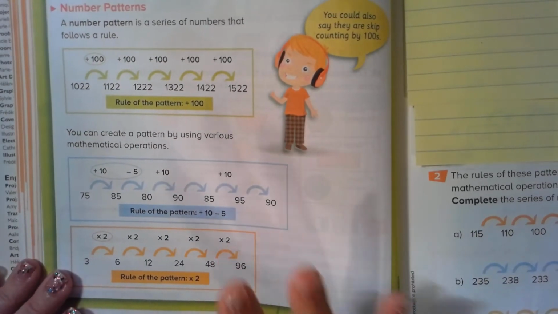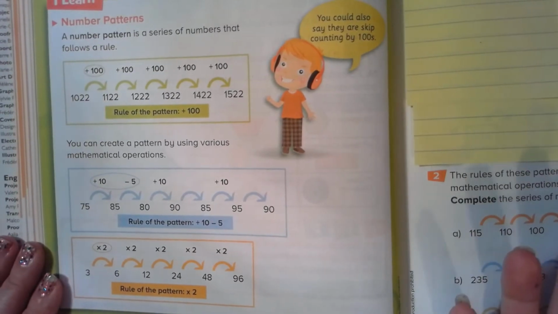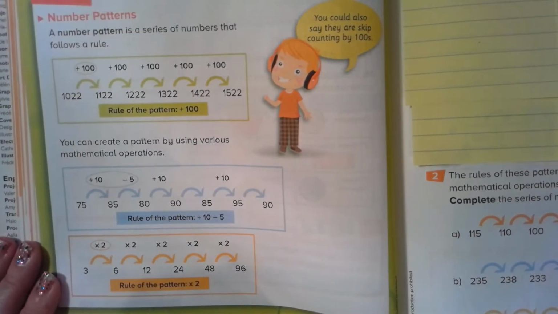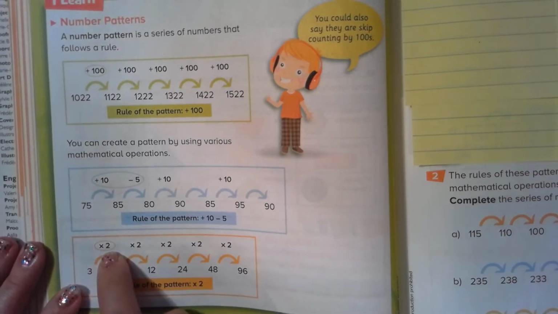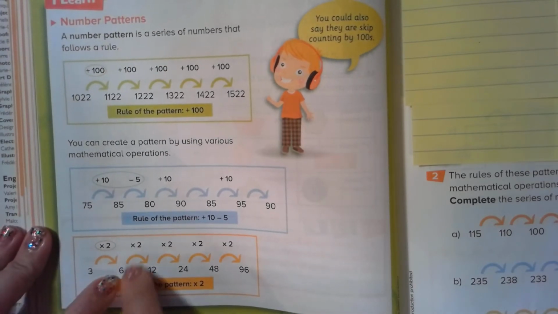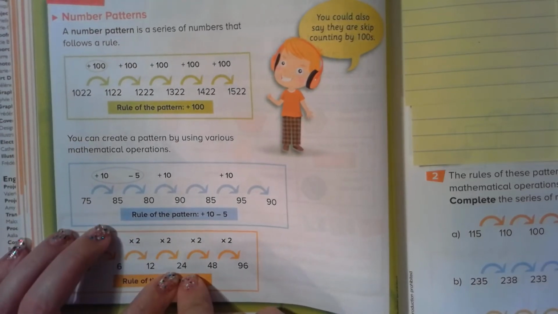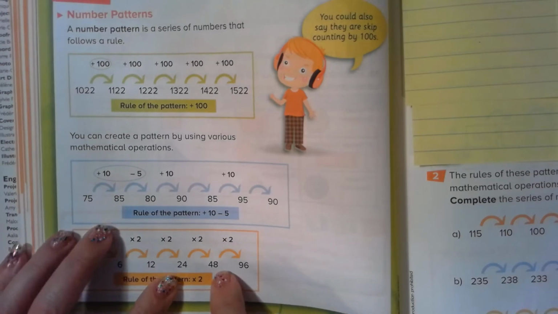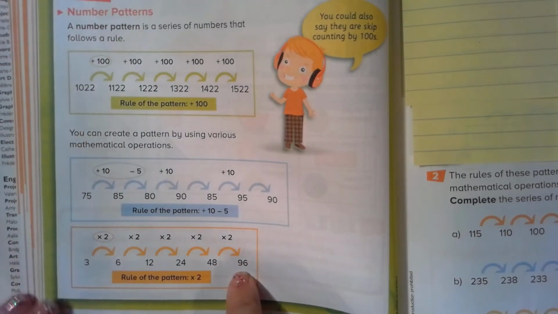Well, just to make it a little more complicated, you can also multiply numbers to have a different pattern. So here we have 3 times 2 is 6, 6 times 2 is 12, 12 times 2 is 24, 24 times 2 is 48, and 48 times 2 is 96.